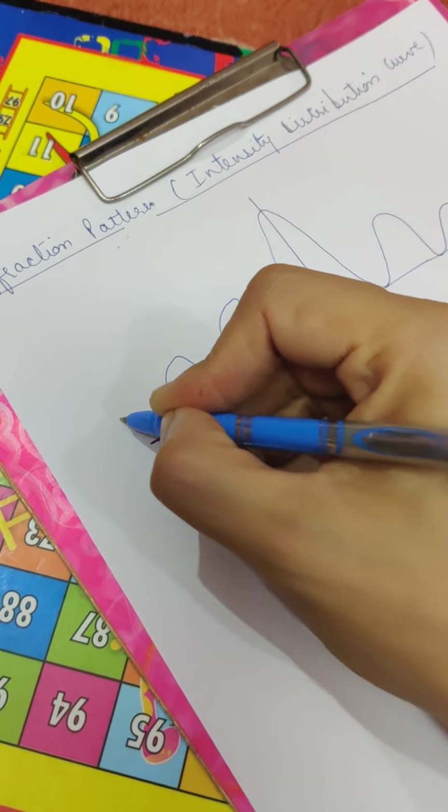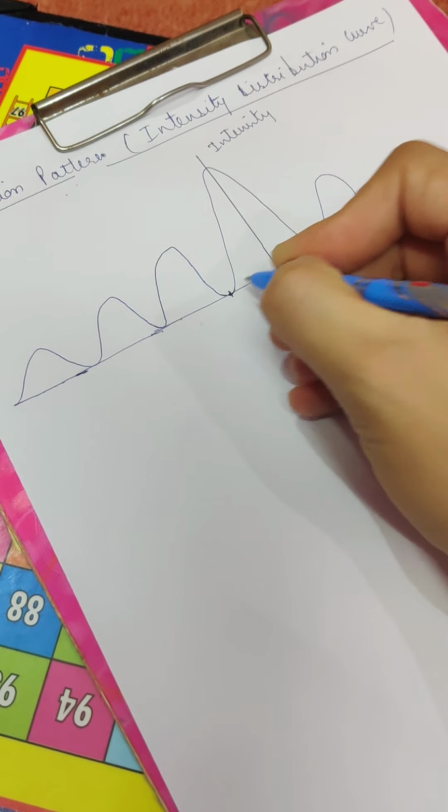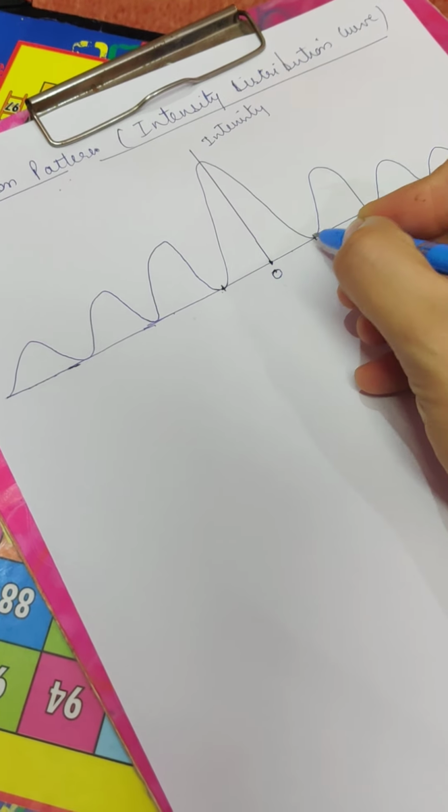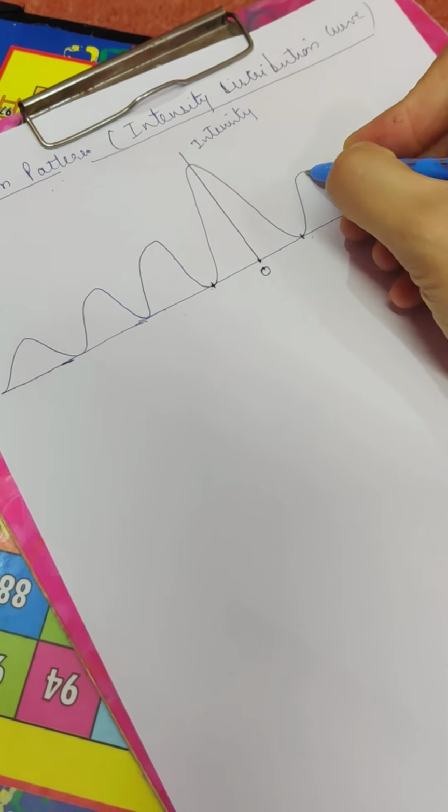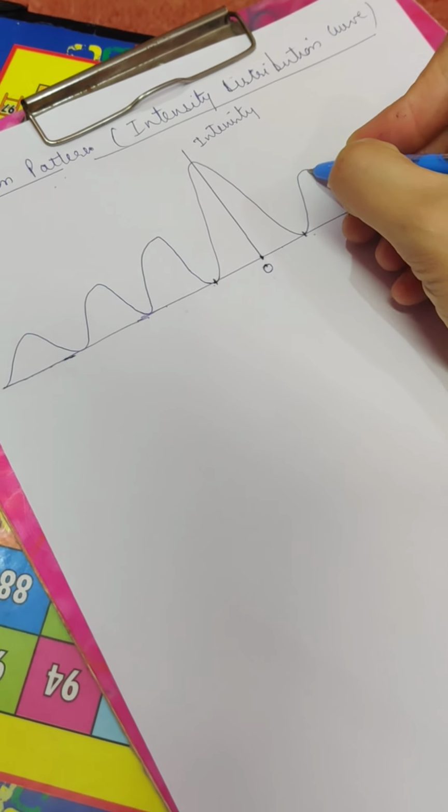See beta, I drew the curve between the intensity and the path difference that time. You can also explain it by taking the parameters as the intensity and the diffraction angle. We can explain it both ways. Beta, these dips are the points of minimum intensity, and these peaks are the points of maximum intensity.